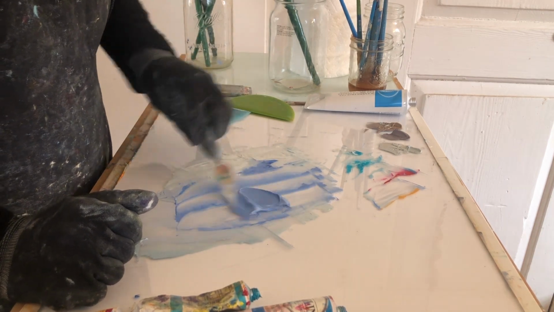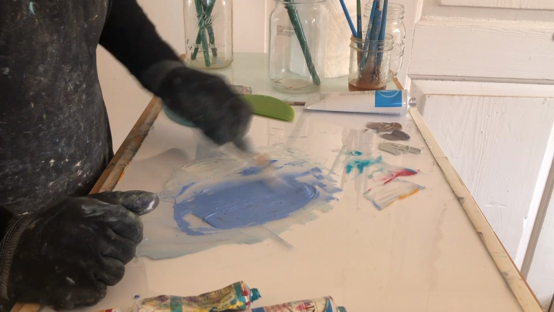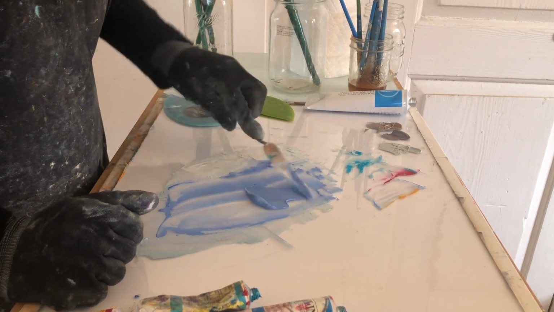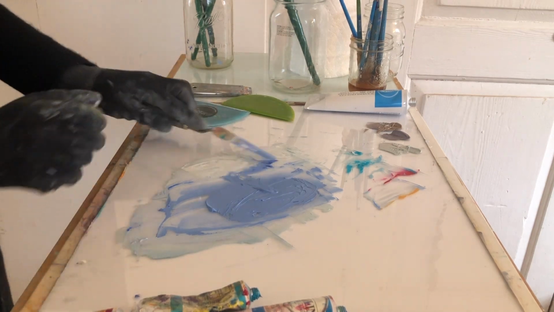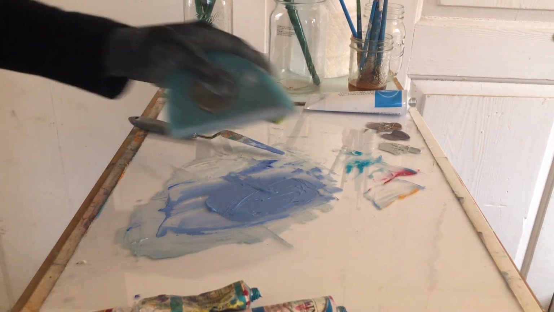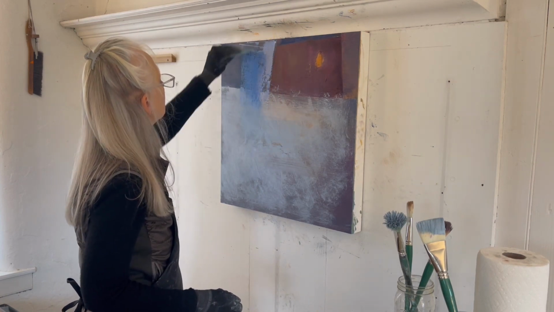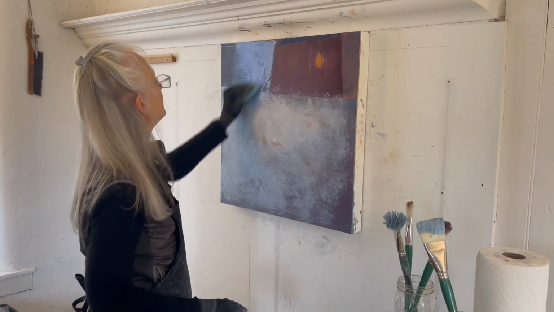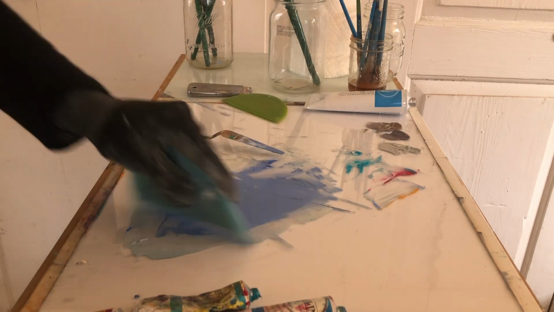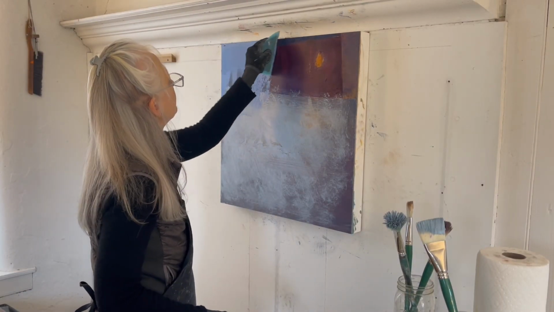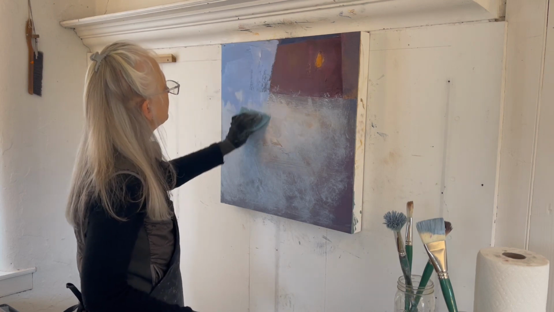And so I'm going to put this on and we'll see what it looks like. I'm going to pull it across this line here so that that line doesn't keep me from exploring.